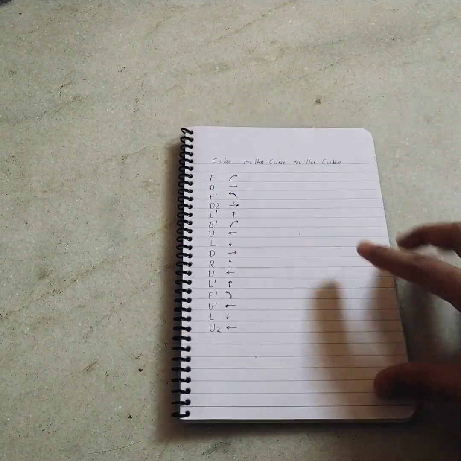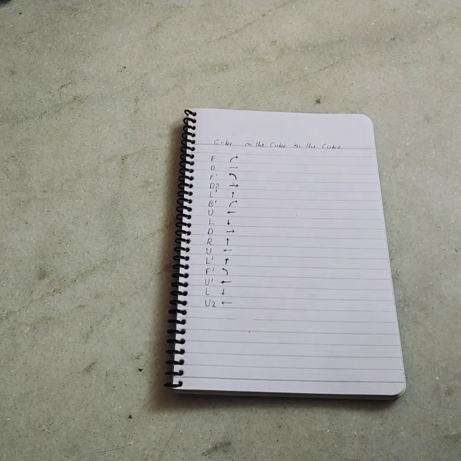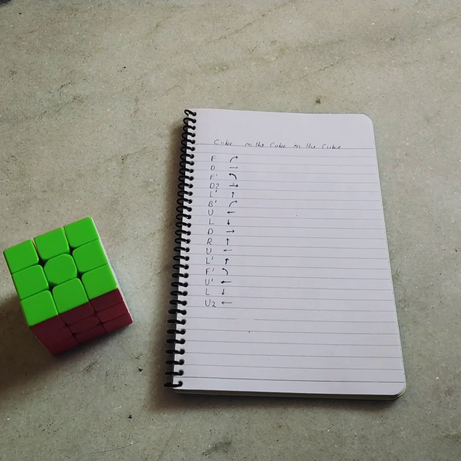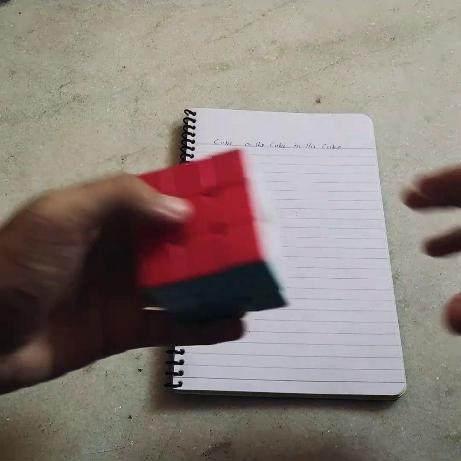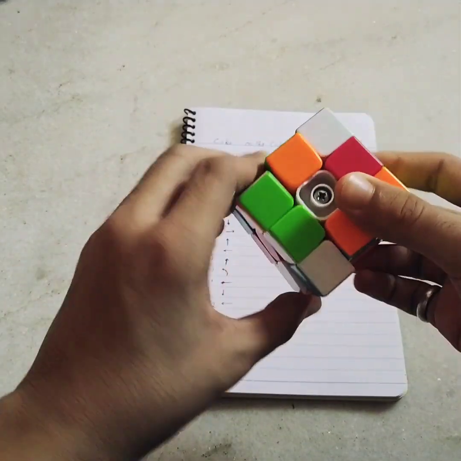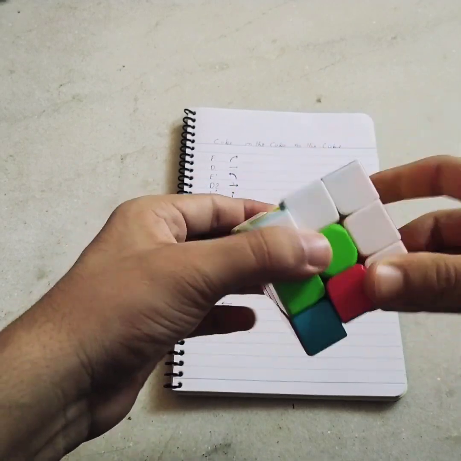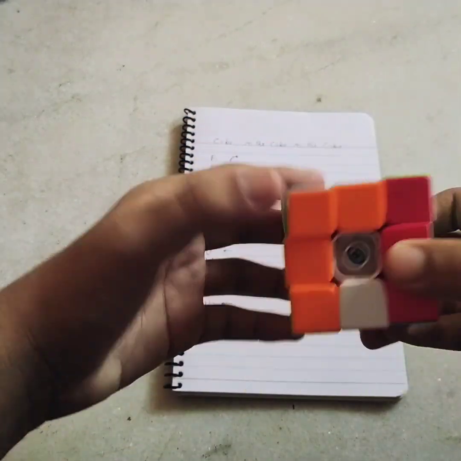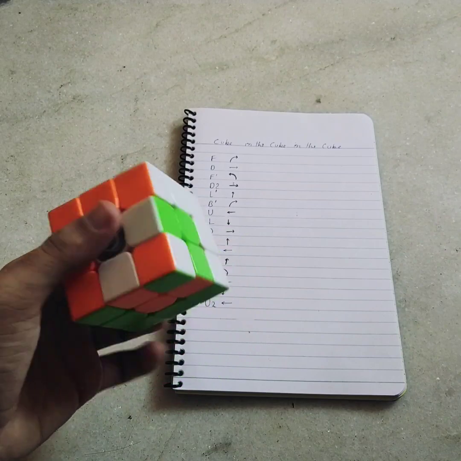So, here's our algorithm for today, that is of cube in the cube in the cube. It's a very good design. I have made this. So, here's my cube, and let me tell you how it looks. It looks like this.